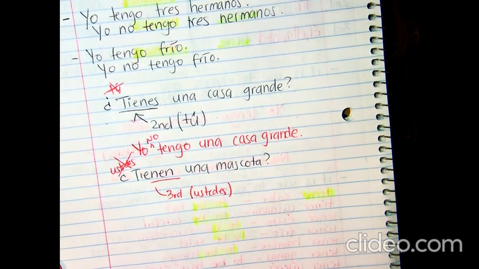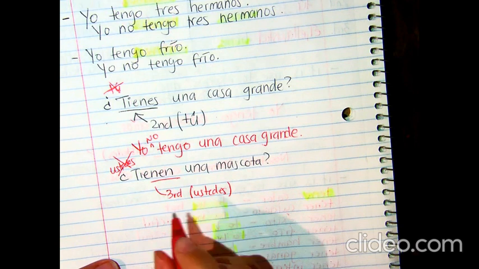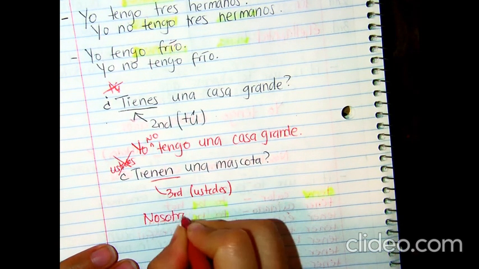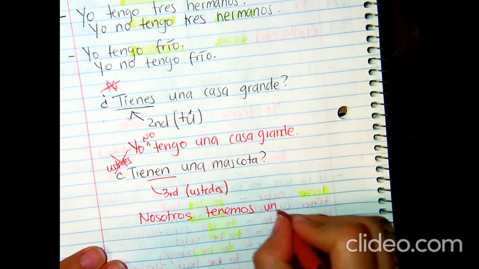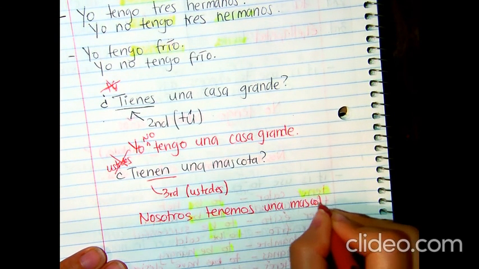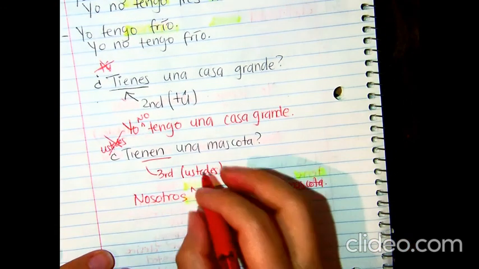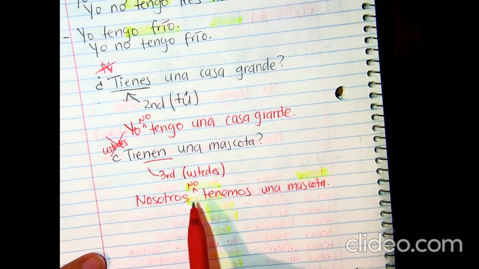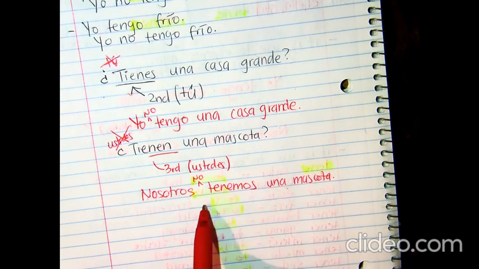Okay? When you have an ustedes form question, you answer nosotros. Nosotros tenemos una mascota. So let's say you don't, you will say, no, nosotros no tenemos una mascota. Always remember to put the no in front of the conjugated verb. That's very important. It doesn't go after, but it goes in front.